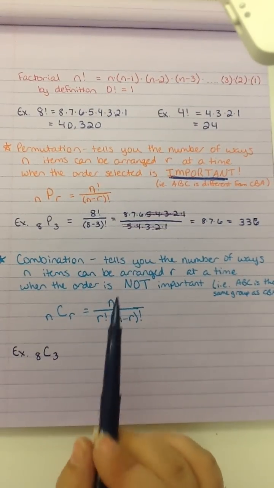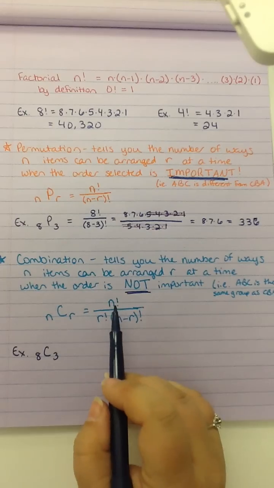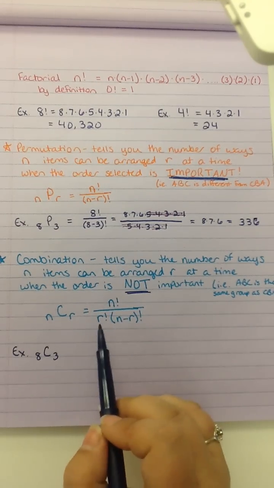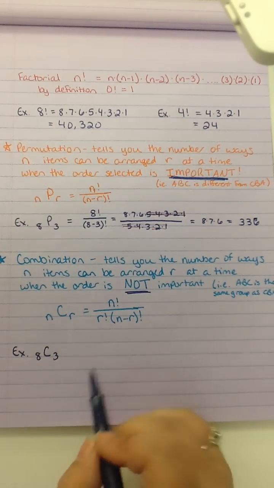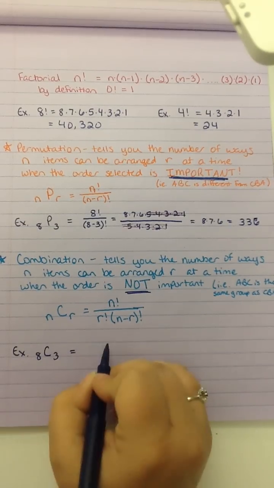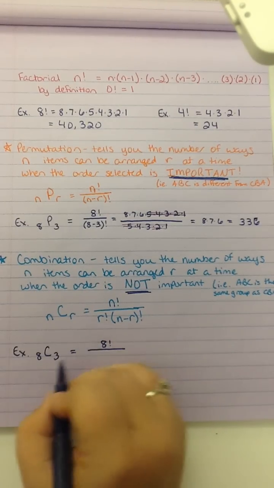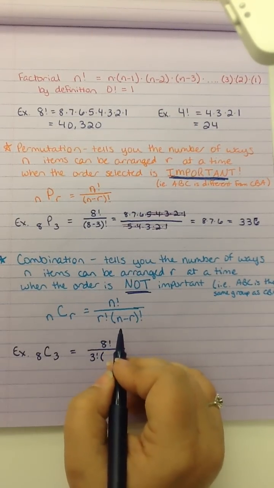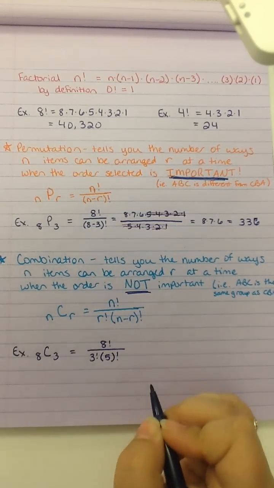Combination is similar, but on a combination the order is not important. And that changes the formula a little bit. Instead of just having n factorial over n minus r factorial, we've got this r factorial here. So this will change it. So on this one, if I have this problem, again, I'm going to have 8 factorial on the top, r factorial, so 3 factorial, and then n minus r. So I'm just going to go ahead and do that in my head. 8 minus 3 is 5 factorial.